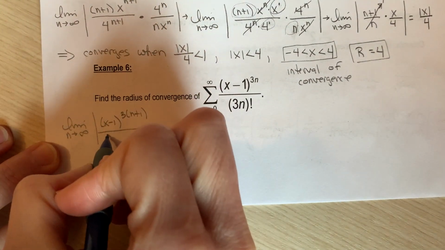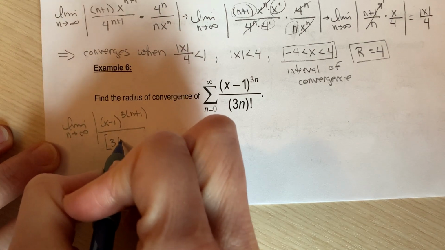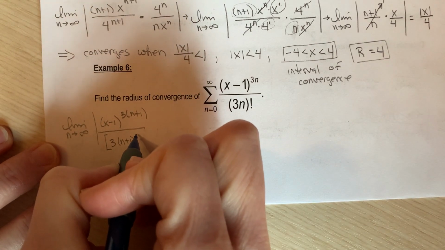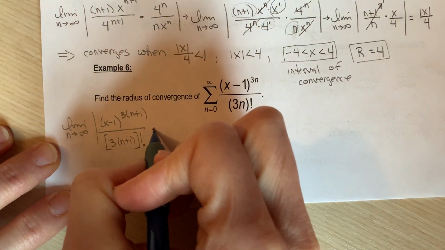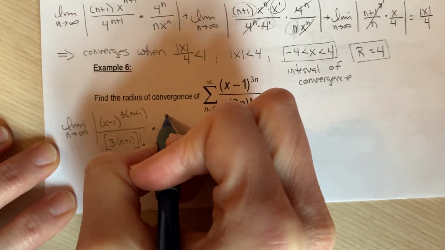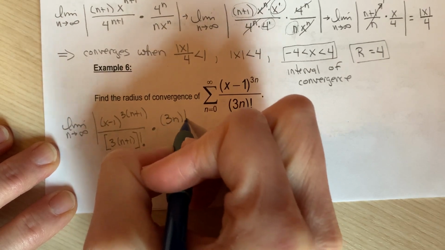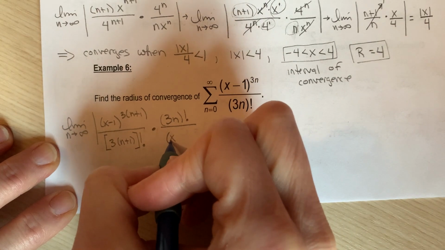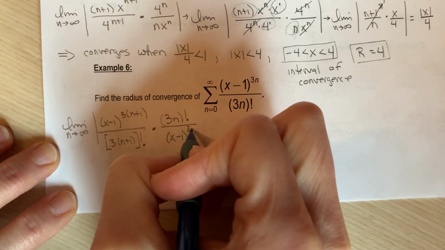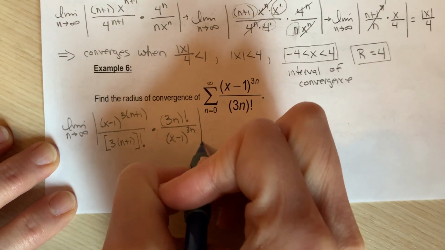All over, I'm going to put this in brackets, 3 to the n plus 1 factorial times reciprocal of a to the n, 3 to the n factorial over x minus 1 to the 3n.